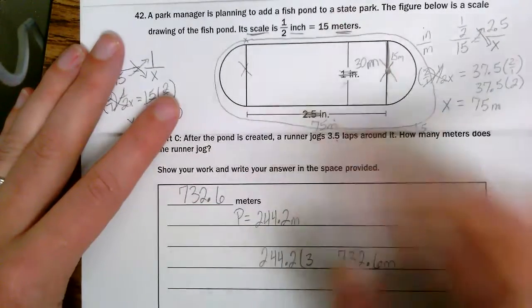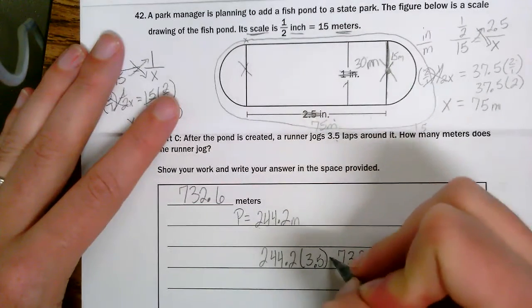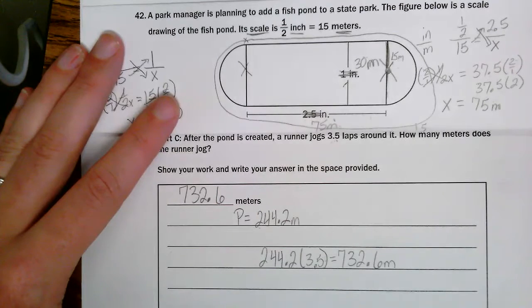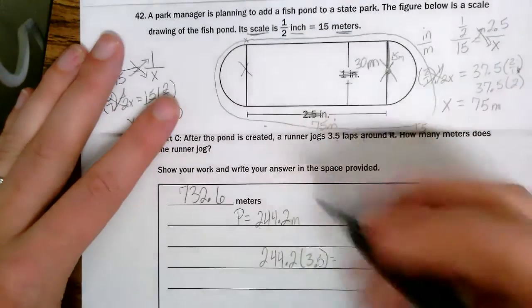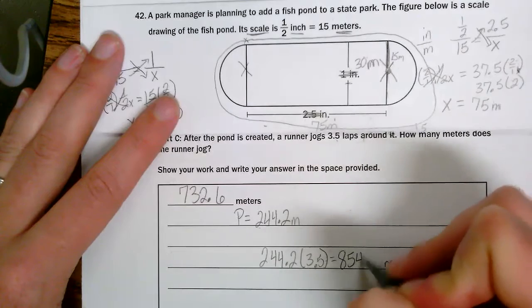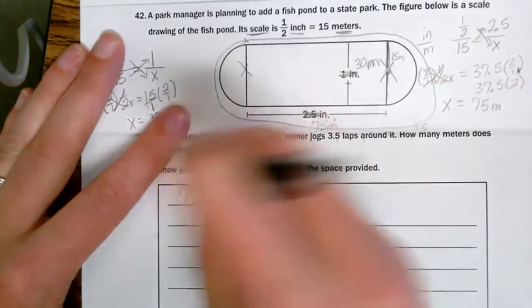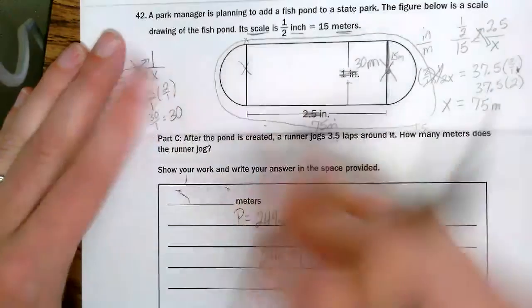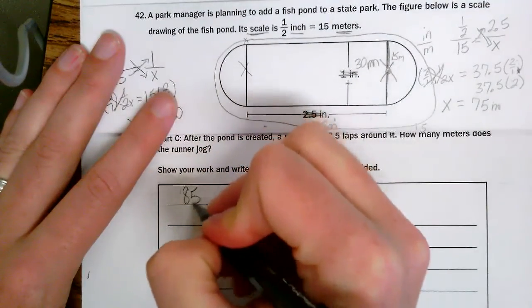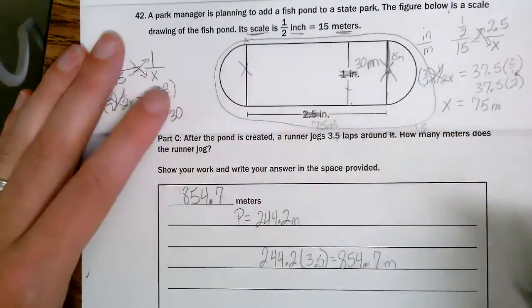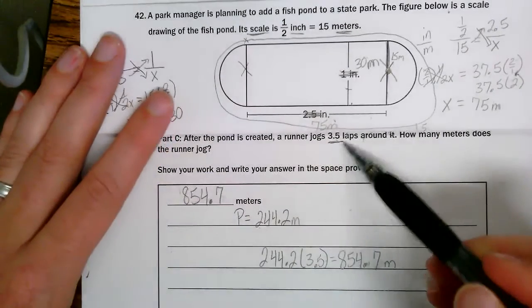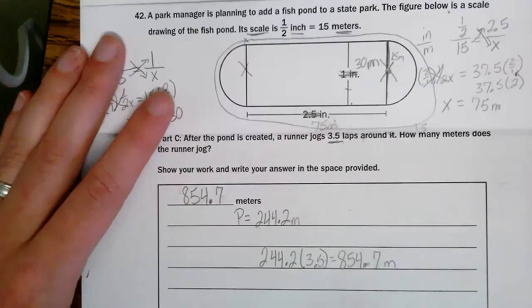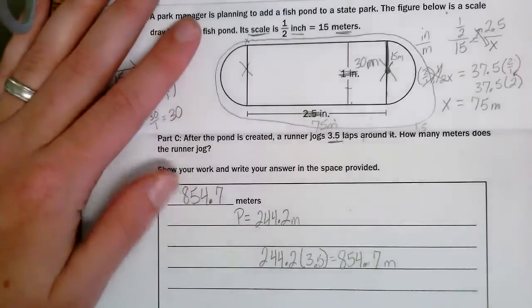This should be 3.5. So 244 and 2/10 times 3 and 5/10 gives me 854 and 7/10 meters. So always go back and double check yourself. I looked at that again, and it was 3.5 laps, so I have to make sure I multiply by 3 and 5/10, or 3.5.